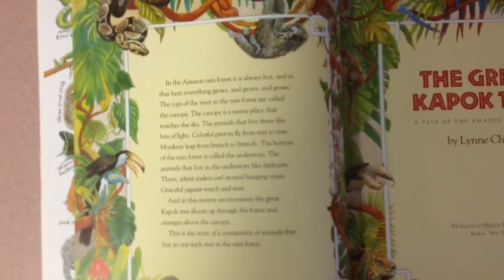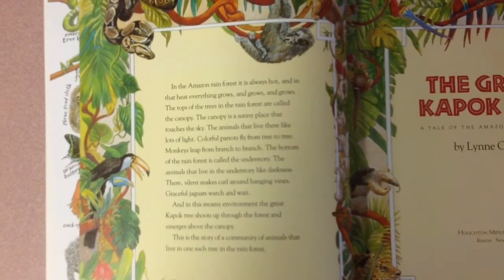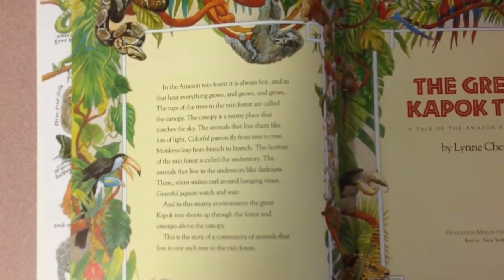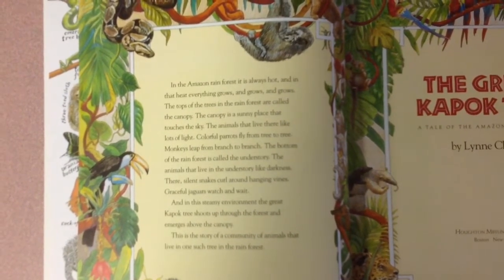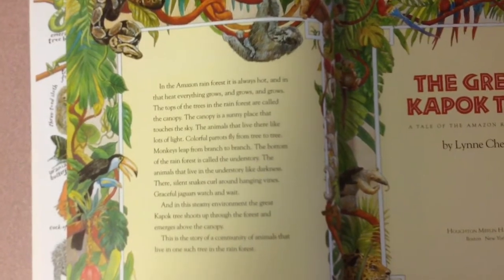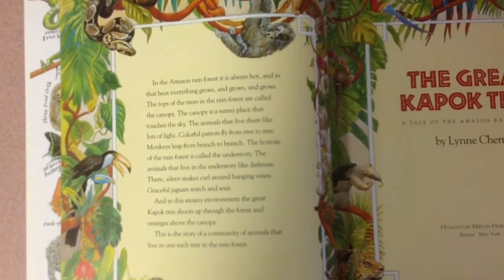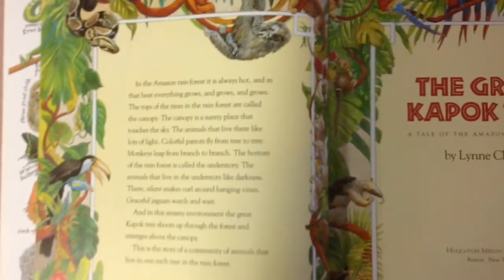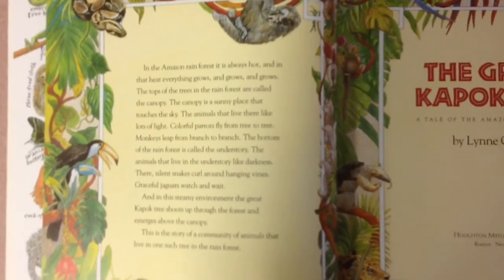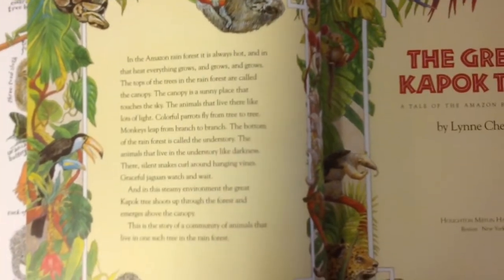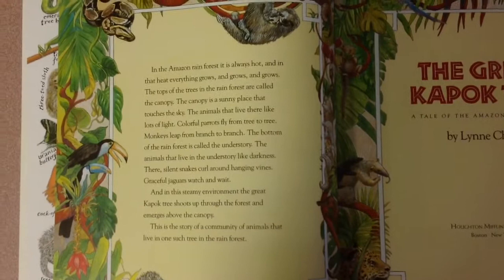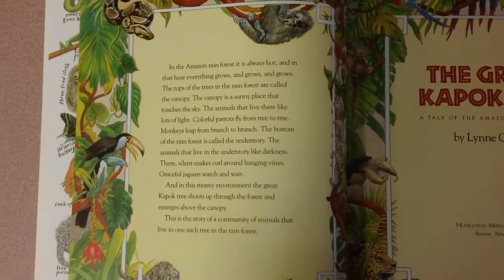In the Amazon rainforest, it is always hot, and in that heat, everything grows and grows and grows. The tops of the trees in the rainforest are called a canopy. The canopy is a sunny place that touches the sky. The animals that live there like lots of light. Colorful parrots fly from tree to tree. Monkeys leap from branch to branch.